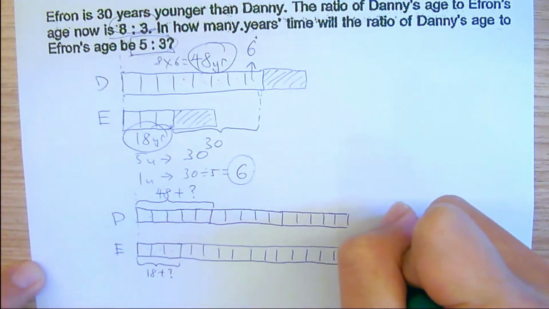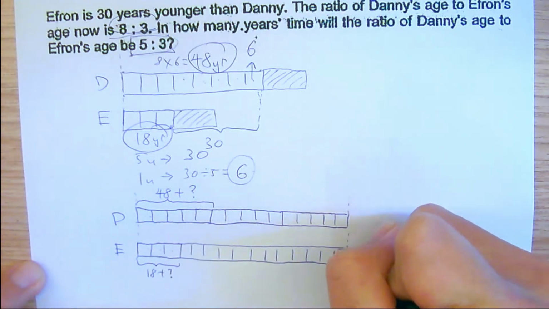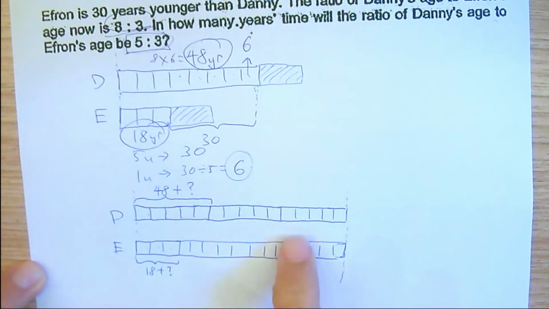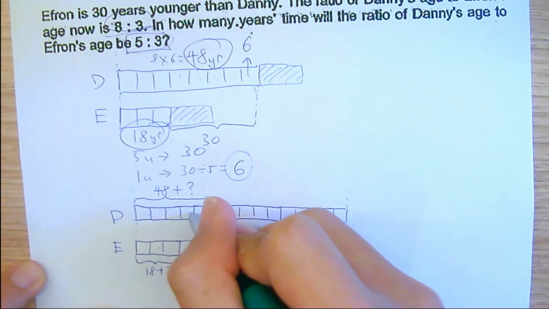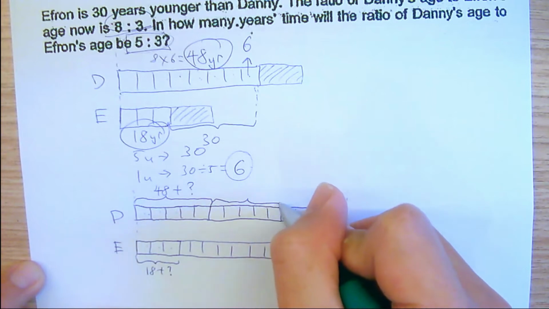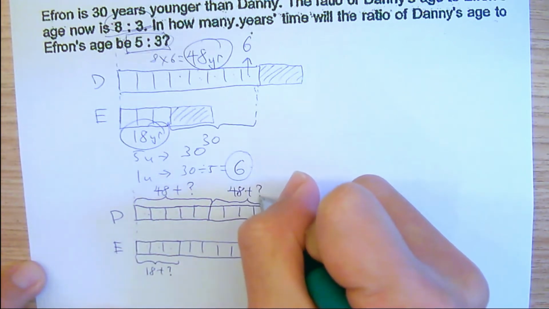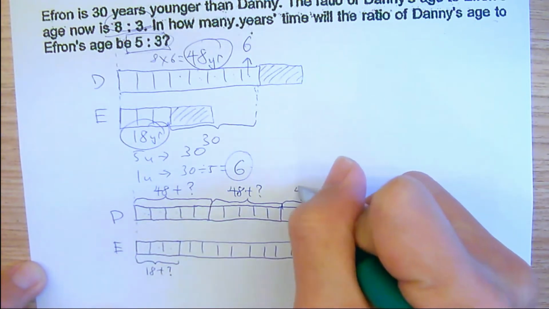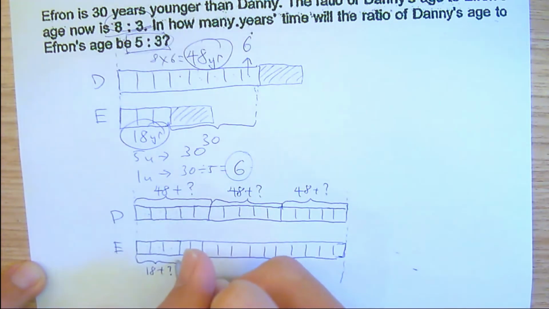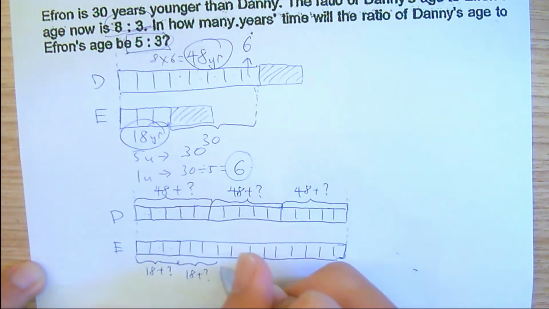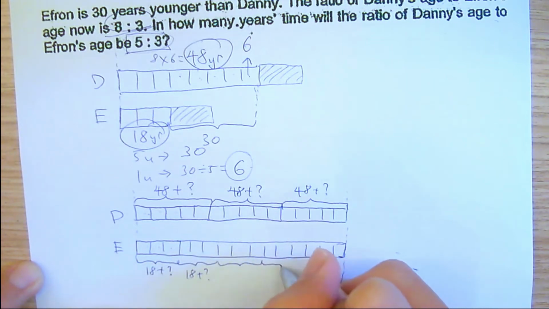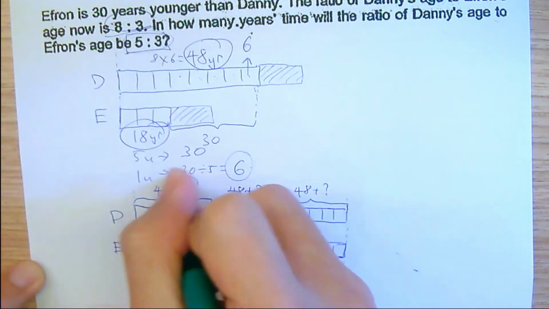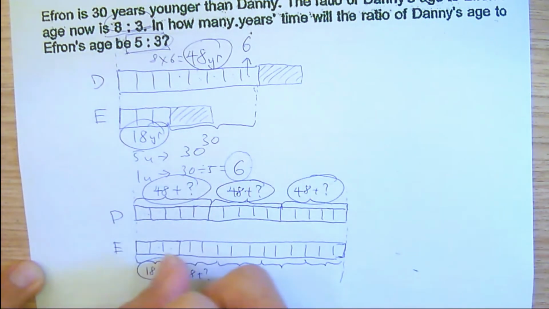Now, why do I do this? It's because I need them to become exactly the same. If they're exactly the same, I can do a lot of things right now. So this 5 units is the same as this 5 units, which is 48 plus don't know what. And this is also 48 plus don't know what. And these 3 units will be 18 plus don't know what. And this one will be the same, and this one will be the same, and this one will be the same. Which means right now I have 3 sets of Danny and 5 sets of Efron.